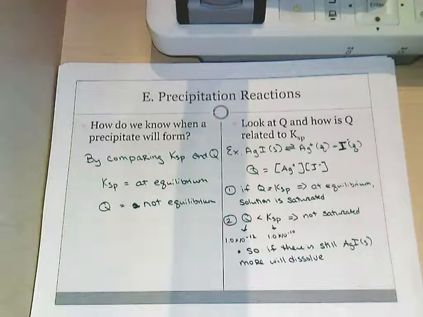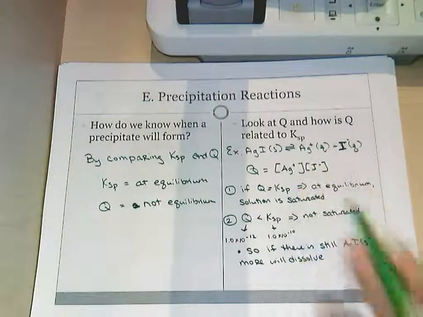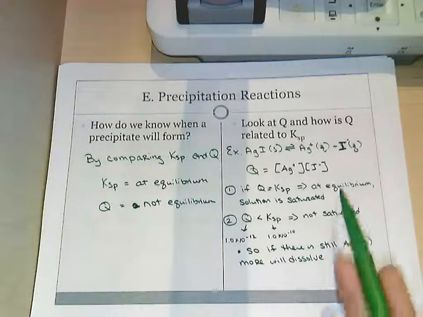Let's say you're out of silver iodide as a solid. What could you shake into your beaker to get to equilibrium? What could you forcibly add to it? More of the ions, right? You could add a common ion. So you could add silver chloride, or you could add sodium iodide.